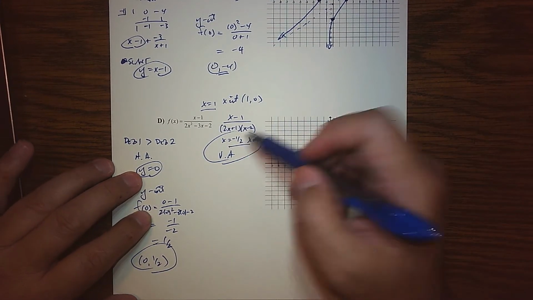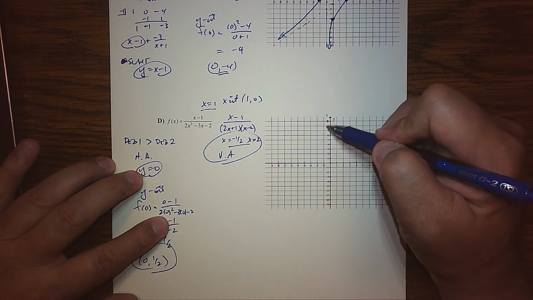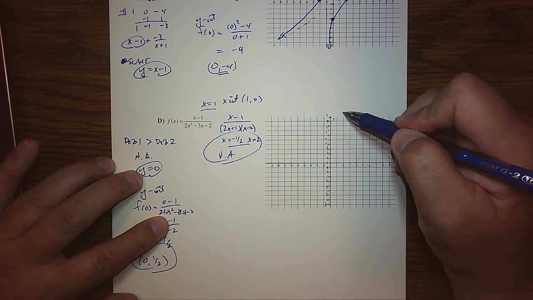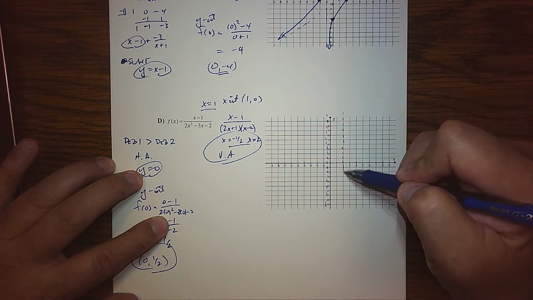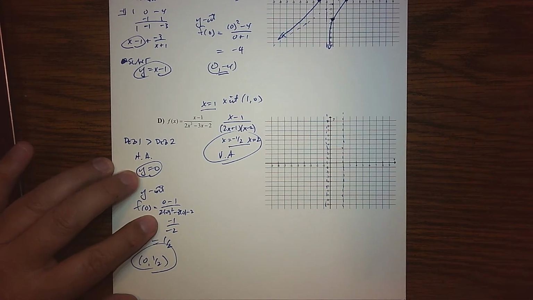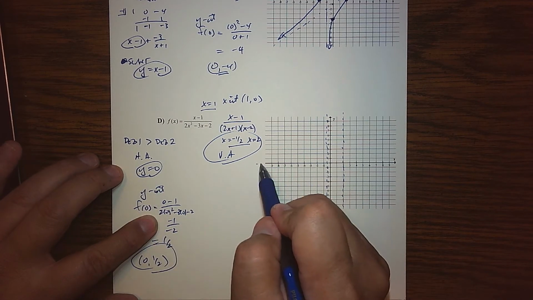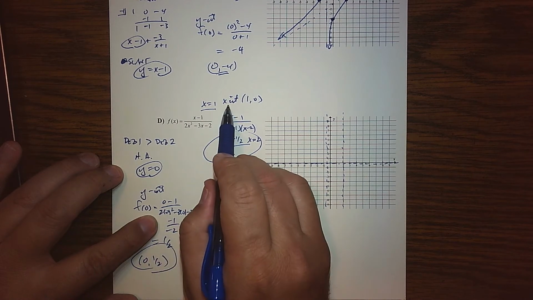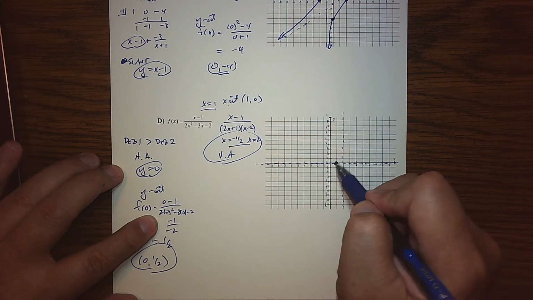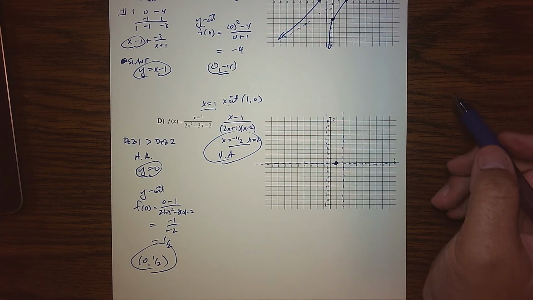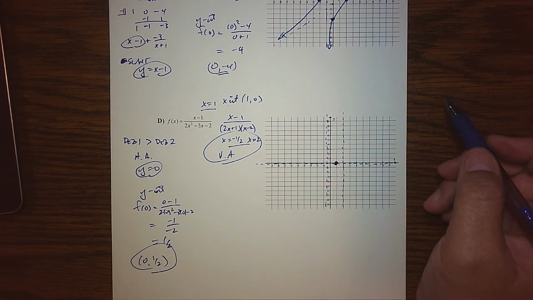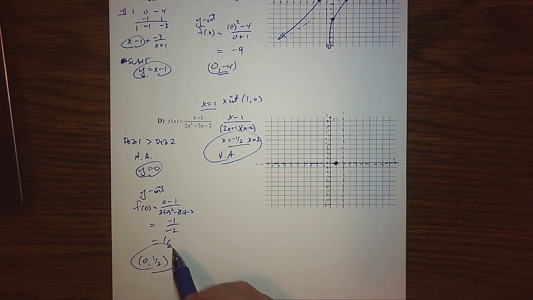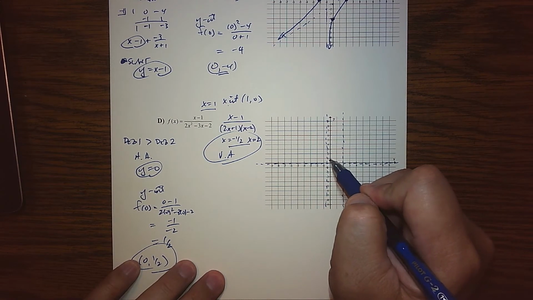My vertical asymptotes are at -0.5 and at +2. So there's where we're not crossing. My horizontal asymptote is the x-axis. Alright, so we've got that. My x-intercept is at (1, 0). So we actually are, in fact, crossing the horizontal asymptote. So that's no surprise, that can happen. My y-intercept is at (0, 1/2).